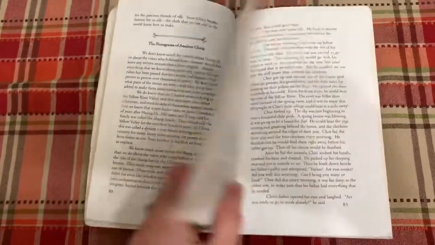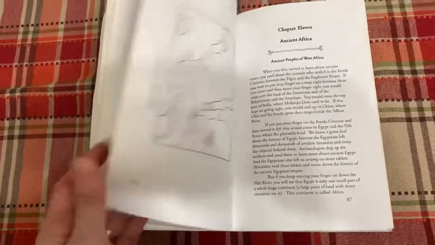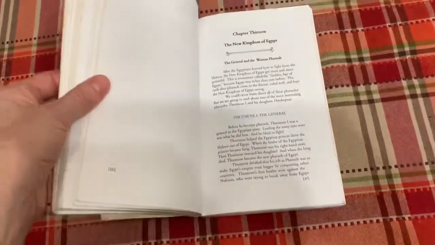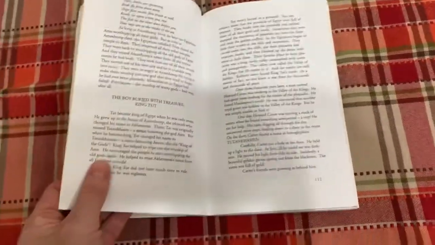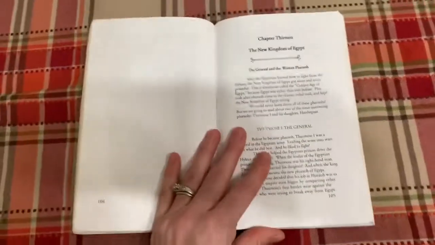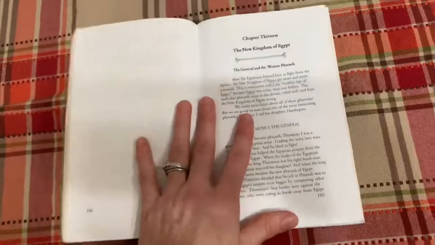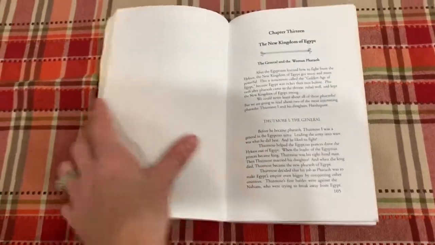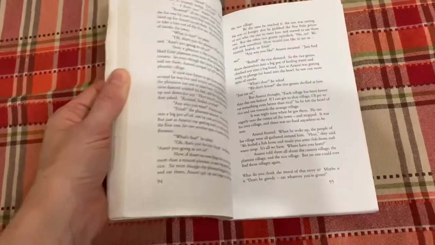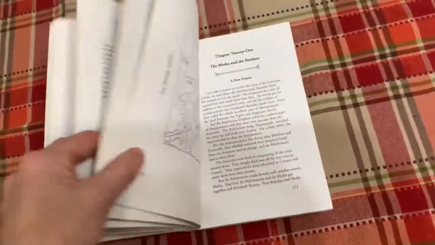It covers all the history in chronological order, which is another reason why I like it. So it'll skip around through various different nations. But if there's one I want to focus on, like last year we focused on China and spent a little more time on that than some of the other nations.